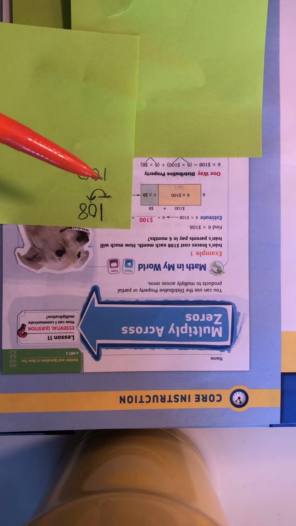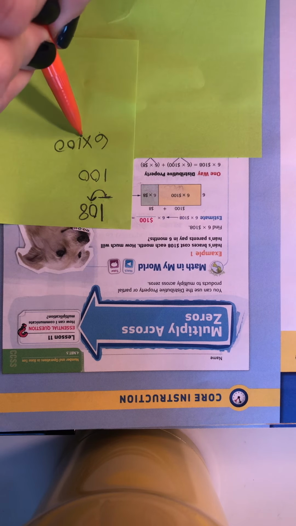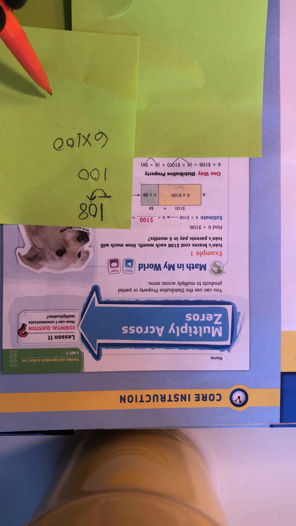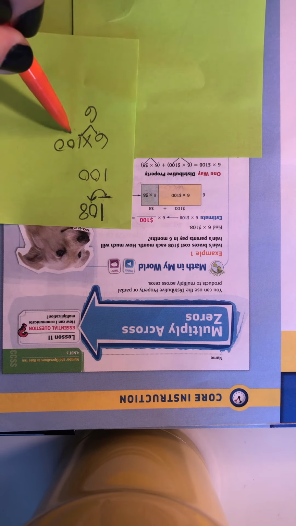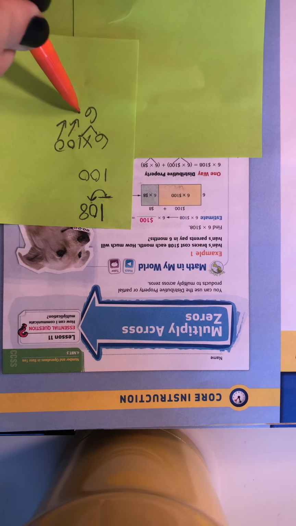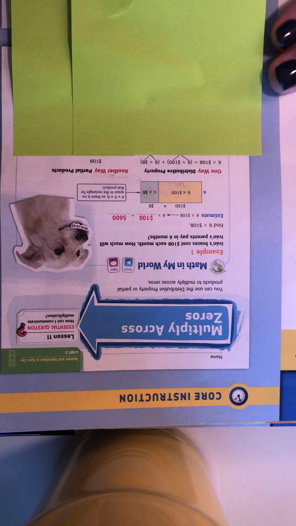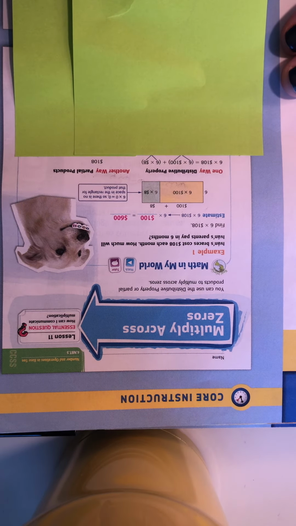When we're doing 6 times 100, it's really just asking us, what is 6 times 1 with 2 zeros added on to the end? We know 6 times 1 is going to give us 6, and then we just bring down our 2 zeros. Okay, so that's the first way we can do it. So our estimate is going to be about $600, but we don't know that exactly.